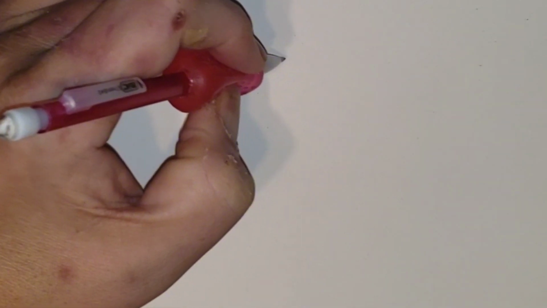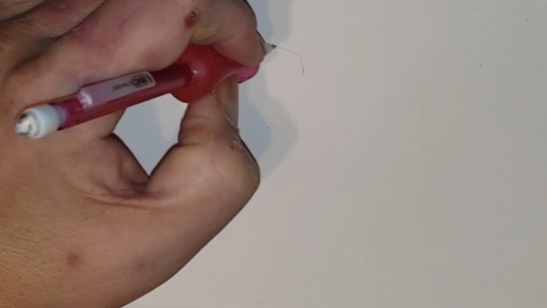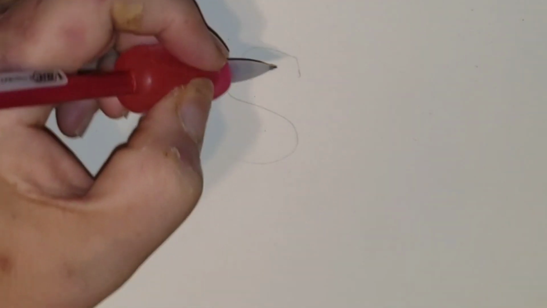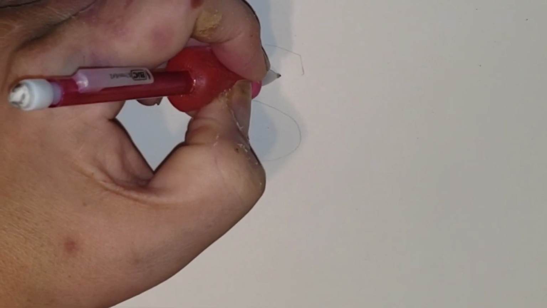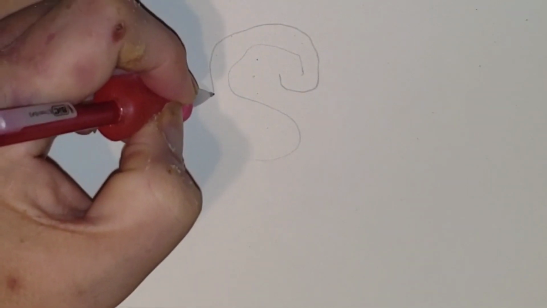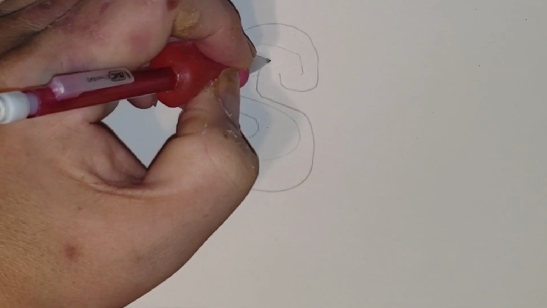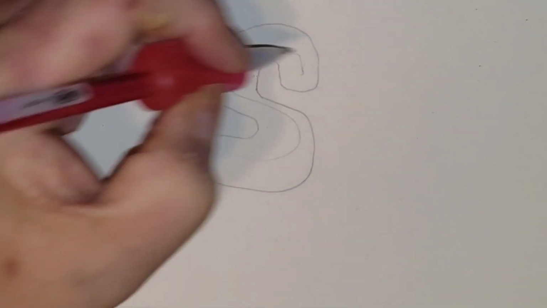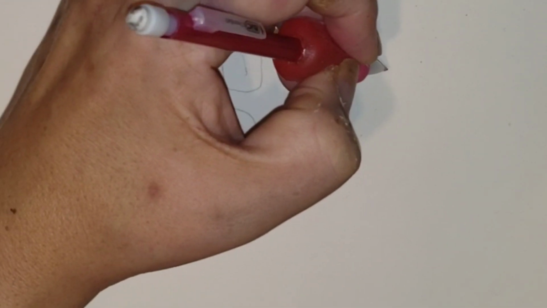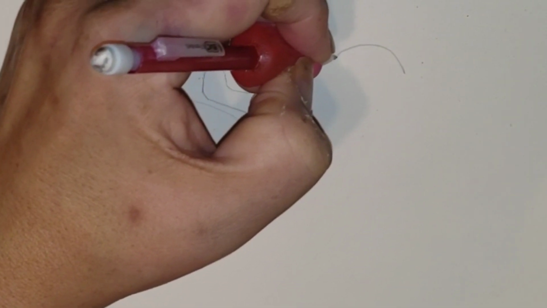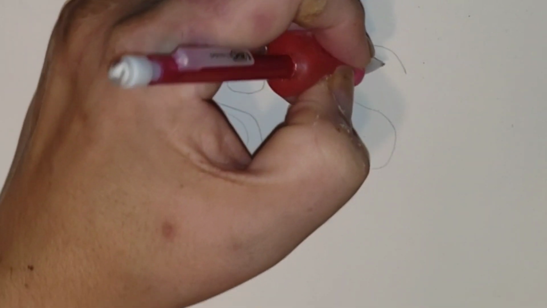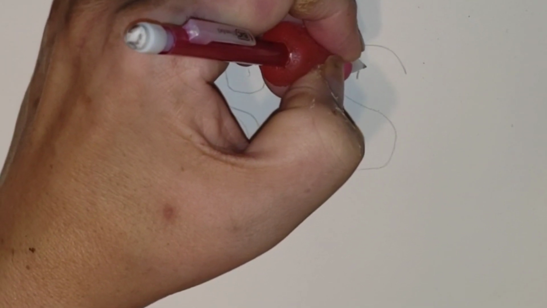What I've told students in the past is if you lightly write the letter, then all you have to do is draw around it, depending on if you want it to be round, like so, or maybe if you want it more angular, you can still lightly write the letter and just lightly draw around it.